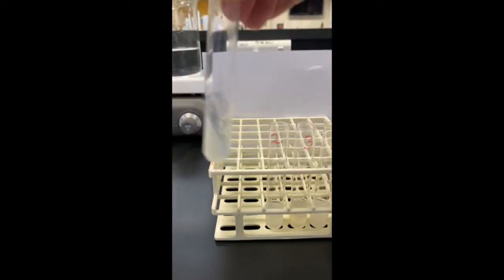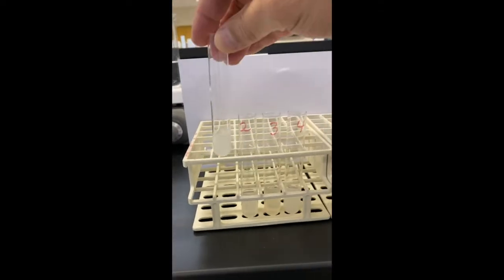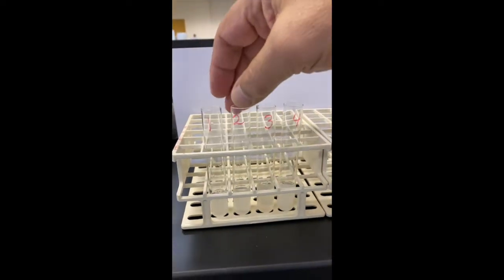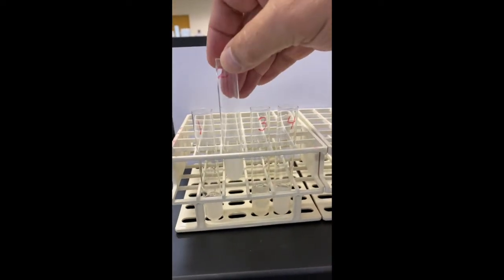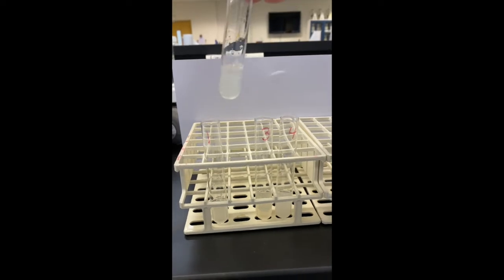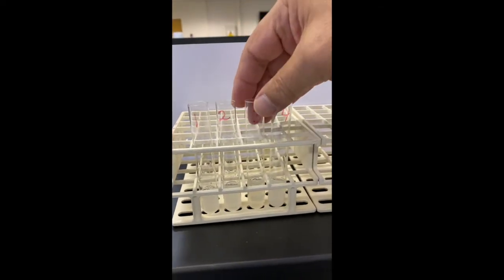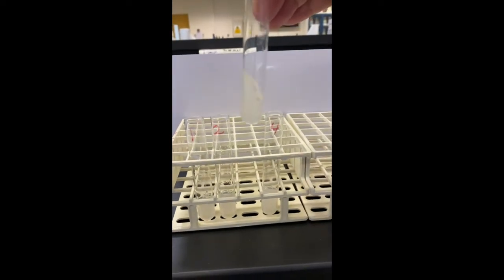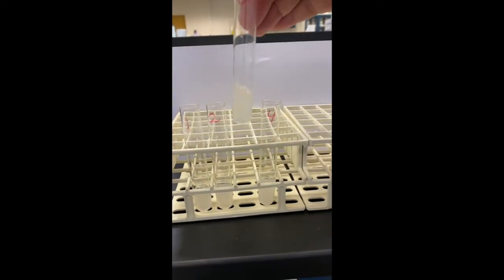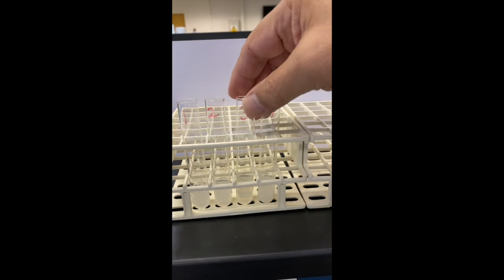Test tube 1, we see is cloudy. The protein is still present. Obviously, there was no digestion occurring there. No digestion occurring in test tube 2. Test tube 3, protein is present, no digestion.